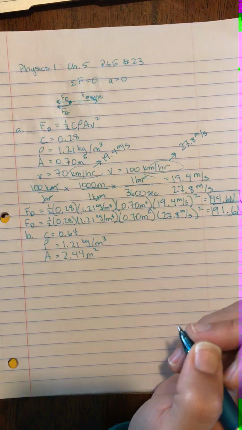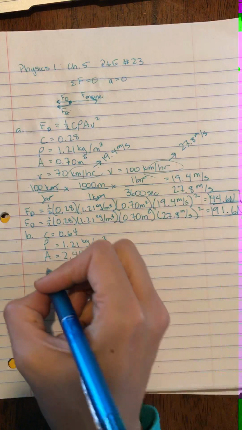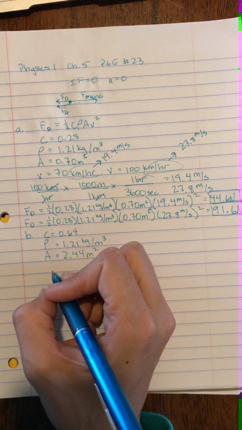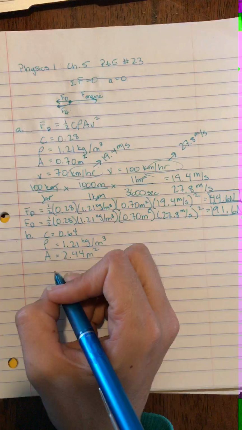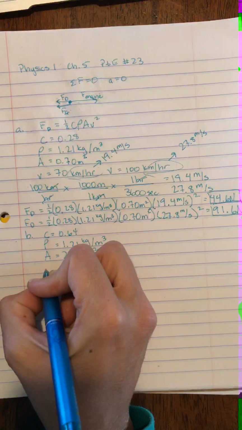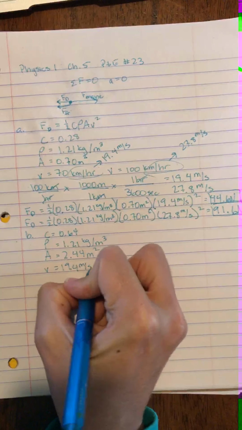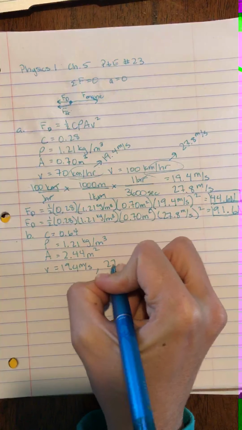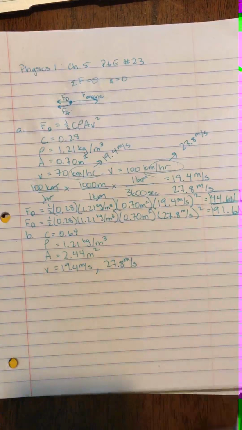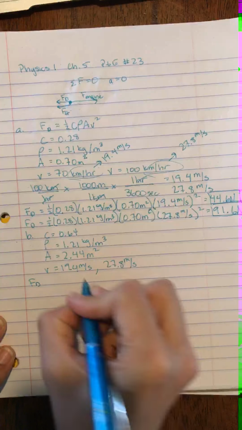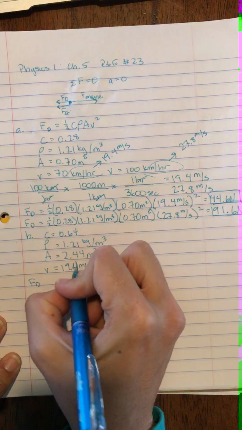And then our velocities, those don't change, right? Yeah, no, it's asking us for the same thing, 70 kilometers per hour and 100 kilometers per hour. So we already know that that's going to be 19.4 meters per second and 27.8 meters per second. Okay, so we can figure out our first one at 19.4.